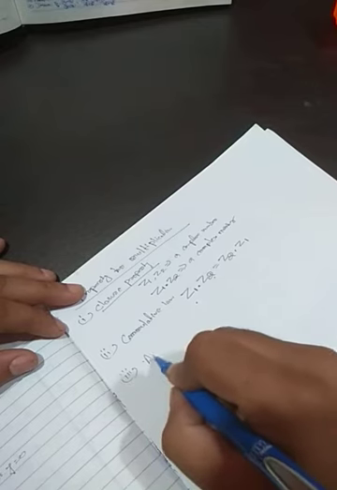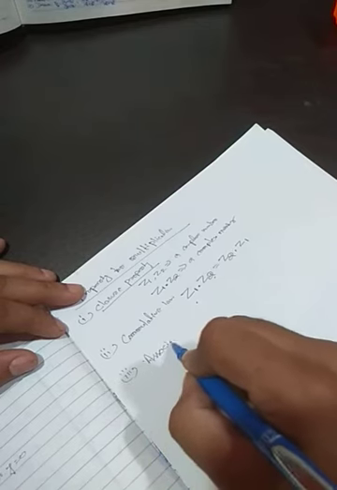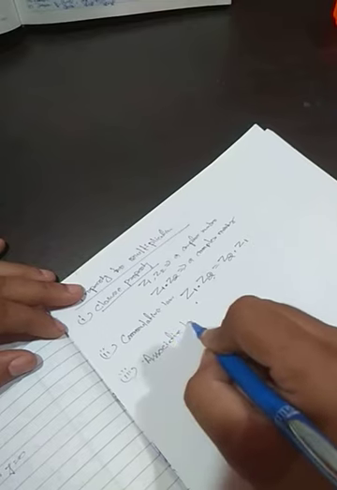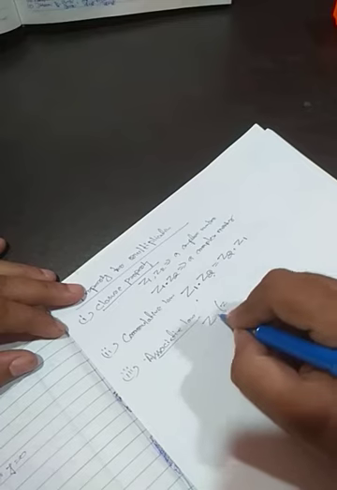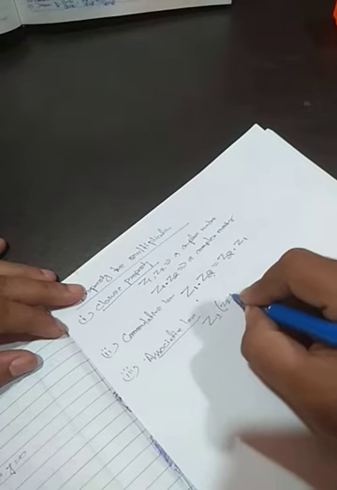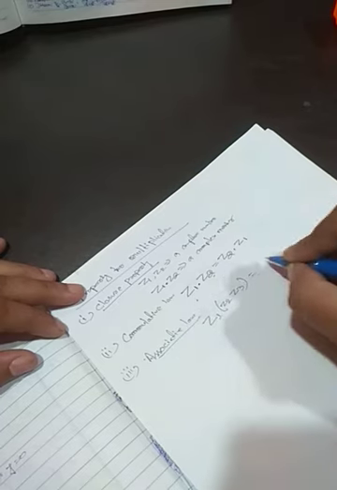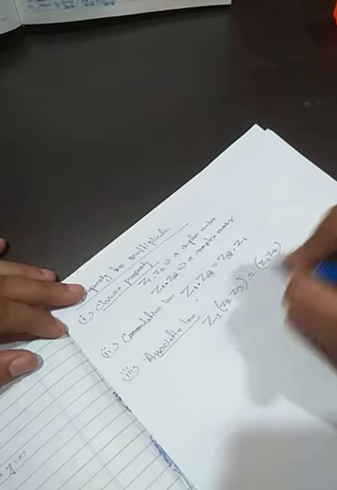Third, associative law. Meaning z1 into z2 z3 is equal to z1 z2 into z3. Same, since there is no preference, so this we can use.